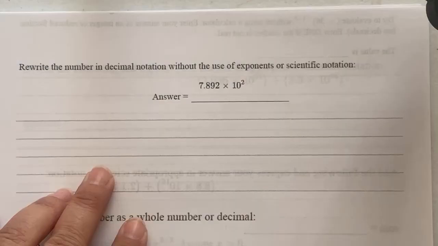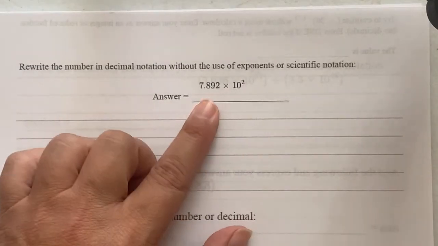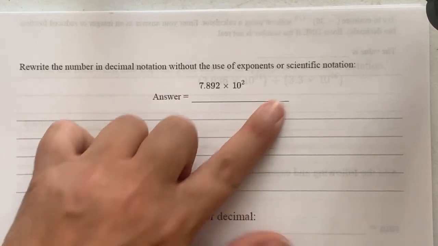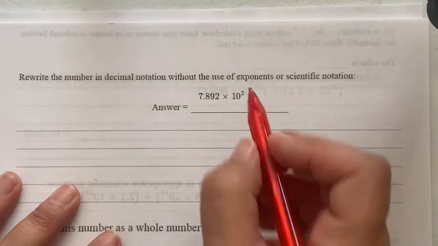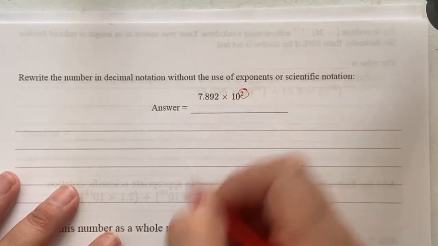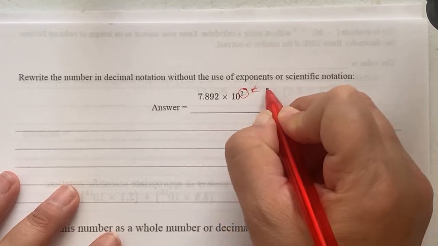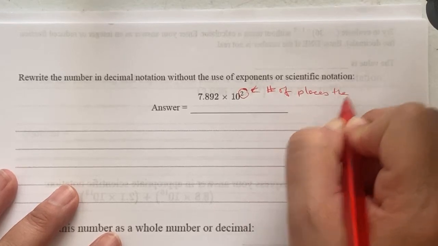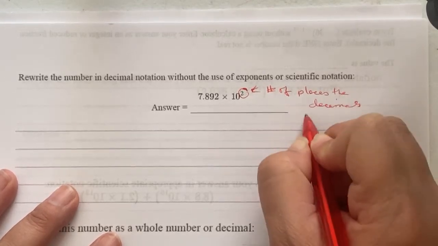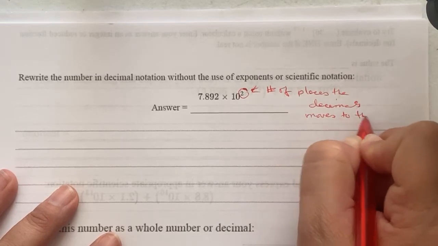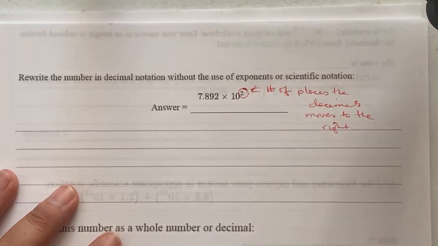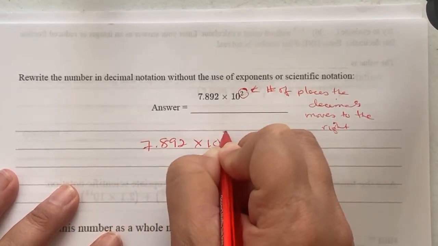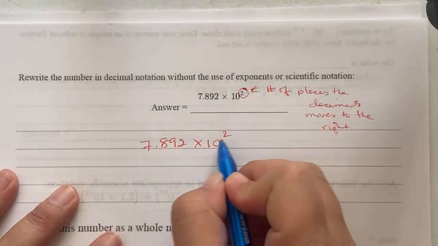Next example. In this one, they want us to take the problem that's already in scientific notation and expand it out to either decimal notation without using exponents or scientific notation. First thing we need to look at, the exponent of this is a power of 2. That means it's the number of places the decimal moves to the right. So for this problem, it says 7.892 times 10 to the second. So it means 2 places.